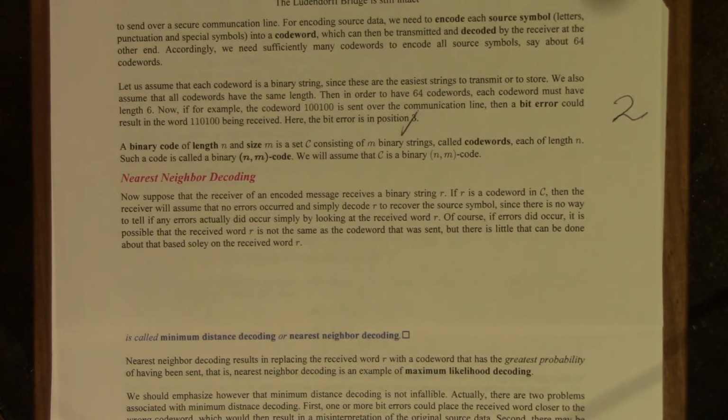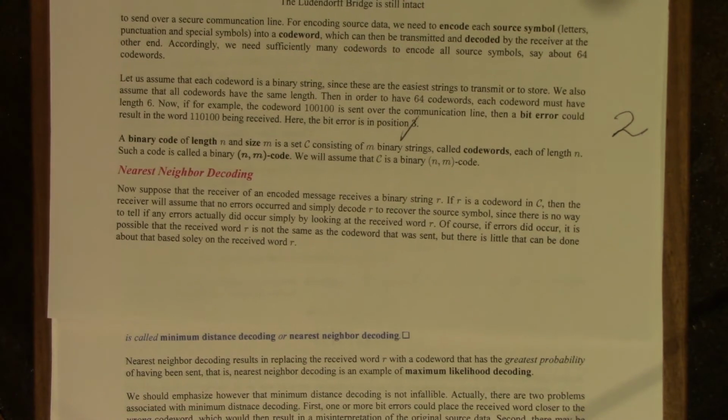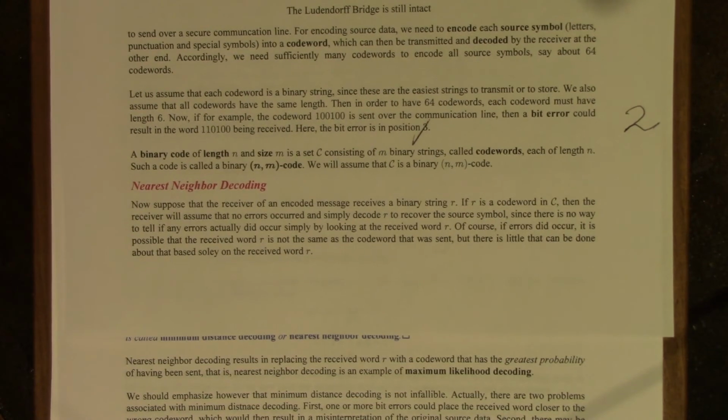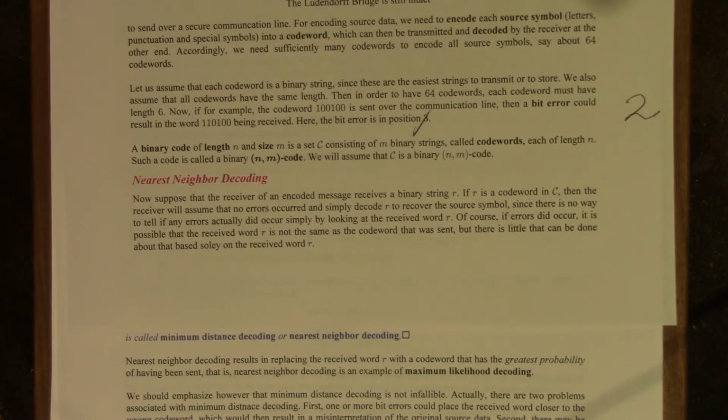If the receiver of an encoded message, of a code word, receives the binary string R, what happens? Well, if R is a code word, then the receiver is going to assume that no errors occurred, which is generally going to be the case, hopefully, and simply decode R as that to recover the source symbol.